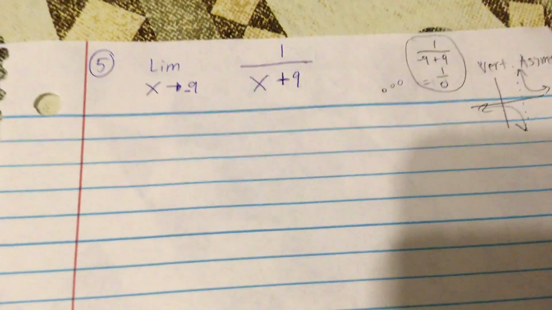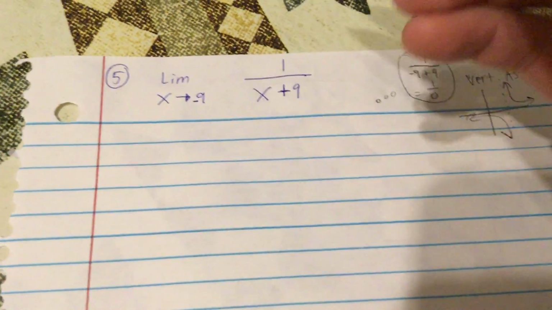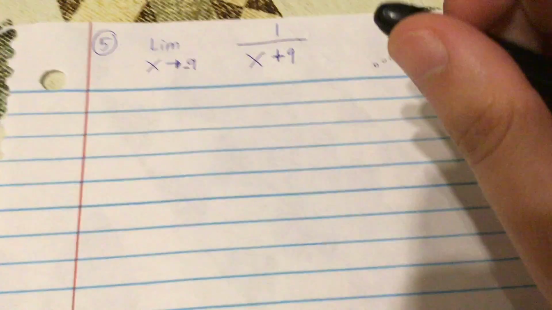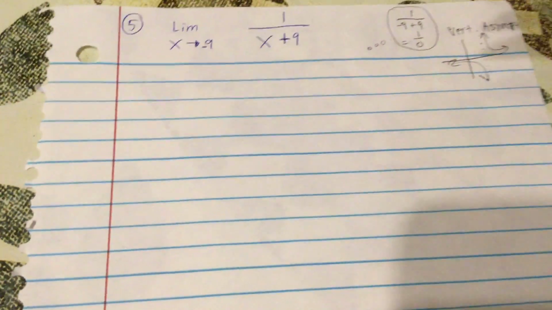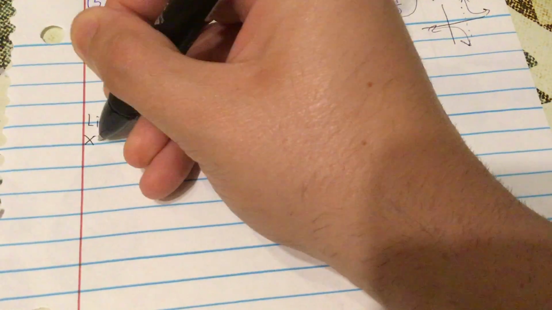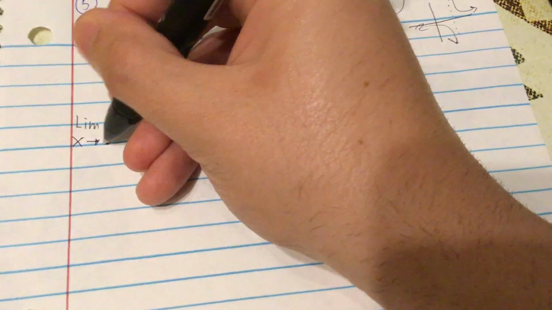So once again, the trick is to think one step to the left and one step to the right. And I don't even mean a full step, I mean a decimal. So we need to take the left-hand limit and the right-hand limit.